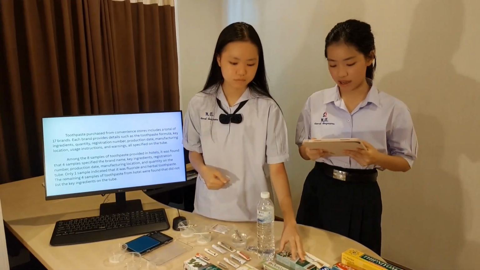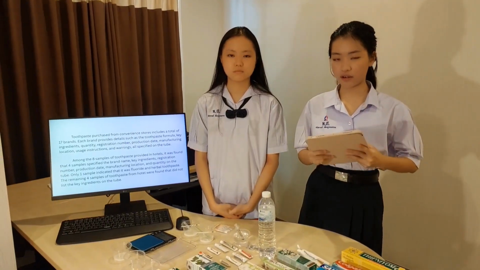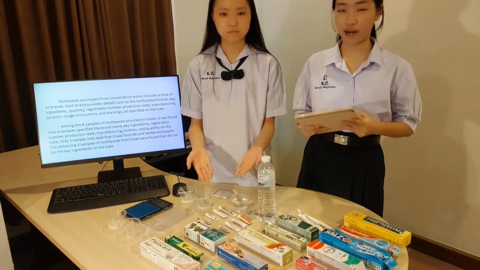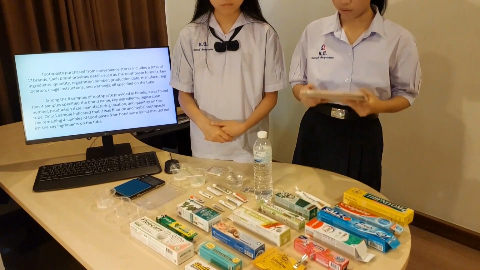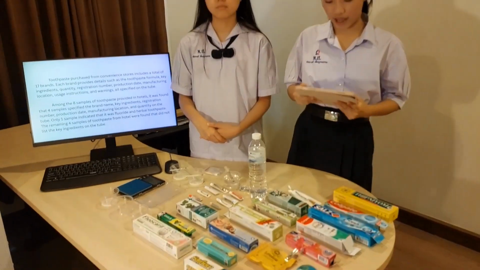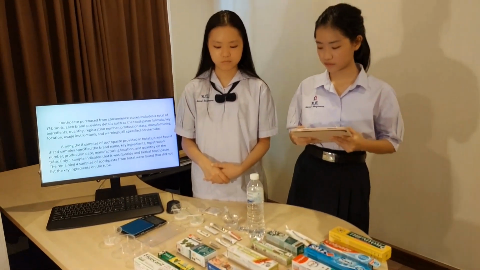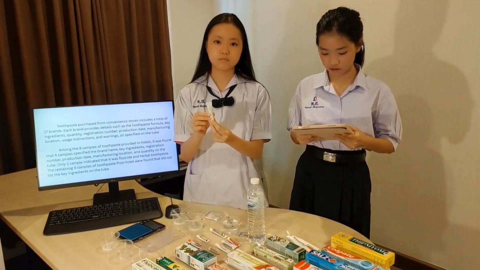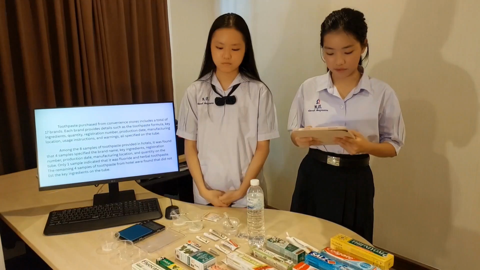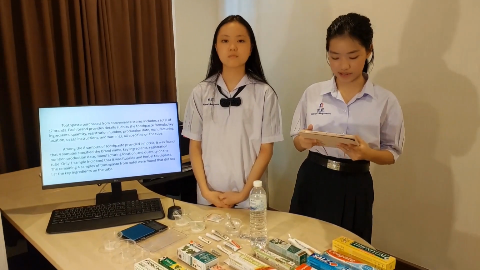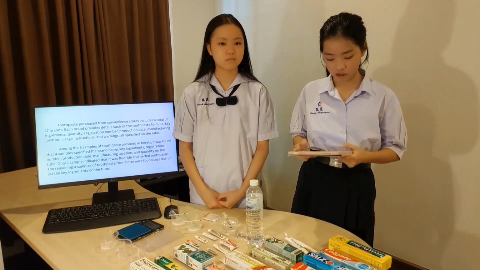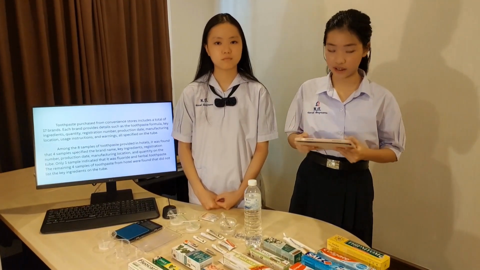And among the 8 samples of toothpaste provided in hotels, we found that 4 samples specify the brand name, key ingredients, registration number, production date, manufacturing location, and quantity on the tube. And only 1 sample indicates that it was a fluoride and herbal toothpaste. And the remaining 4 samples of toothpaste from hotels did not list the key ingredients on the tube.